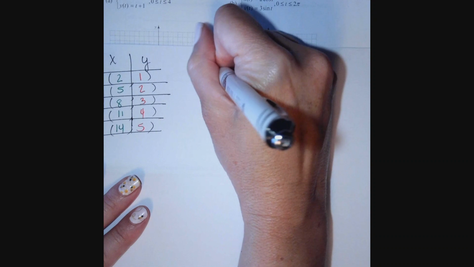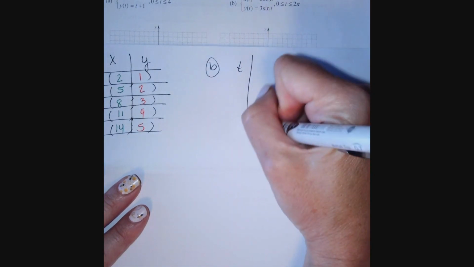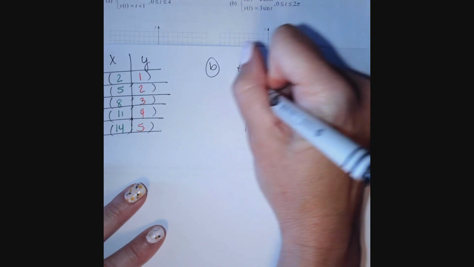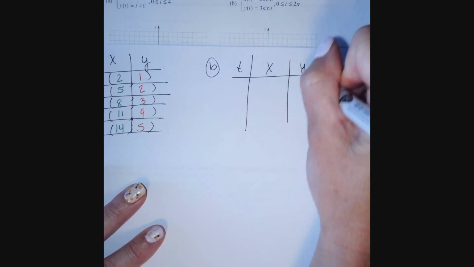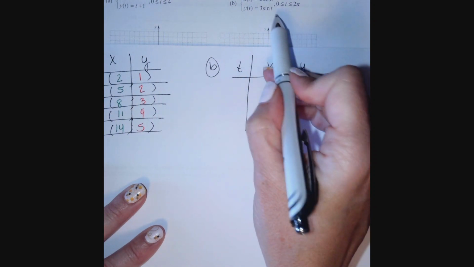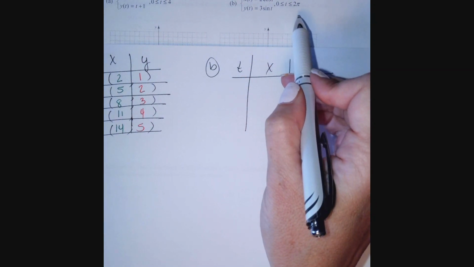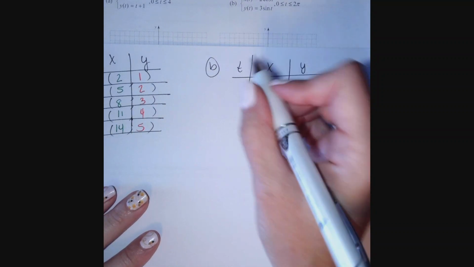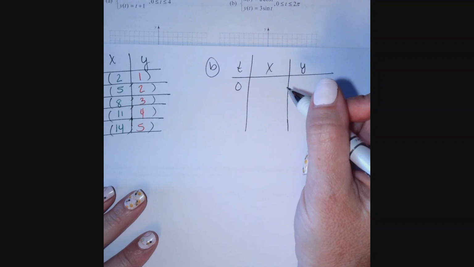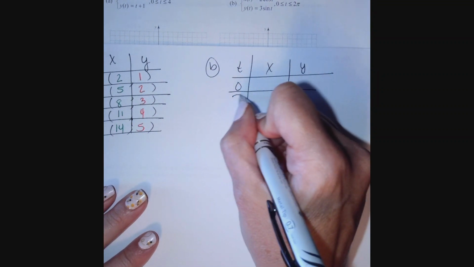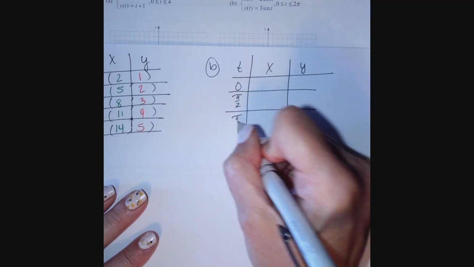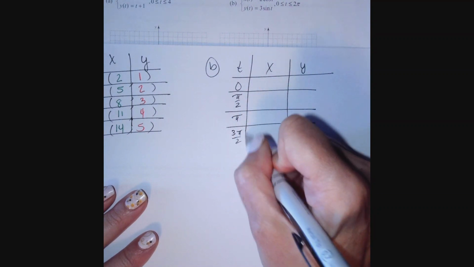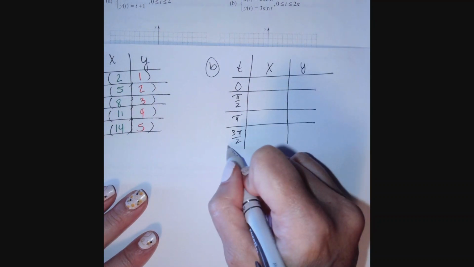Let's do B, where again we are using t as our parameter, and we have x and y functions, and I'm going to eliminate that fourth column one more time. Here we go from 0 to 2 pi, so we are plugging in angles. Let's just do sine and cosine. Let's do 0. I think we can probably get away with the pi halves. Let's try pi half, pi, 3 pi half, and we stop at 2 pi.